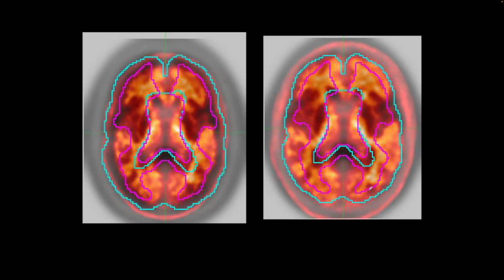And here is the significance of drawing the region of interest correctly. We are looking at images of one patient. They were initially evaluated by the software, the images on the left, where the blue line and the pink line, in between those lines, we want the cortex to be, but it didn't register correctly.